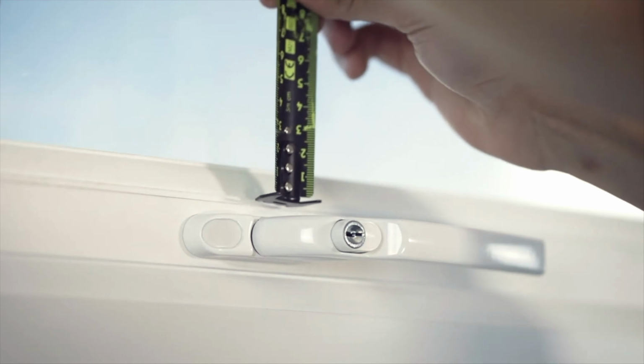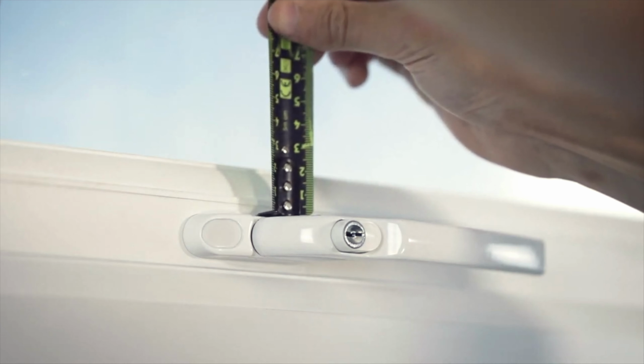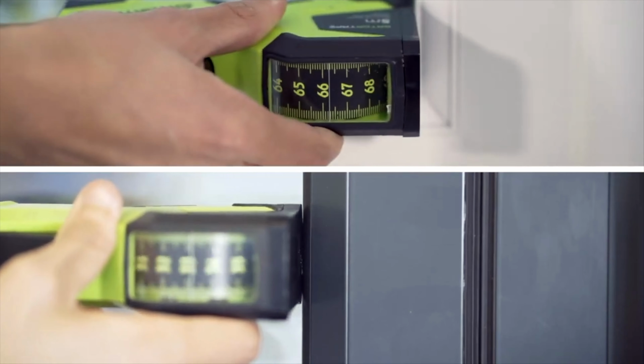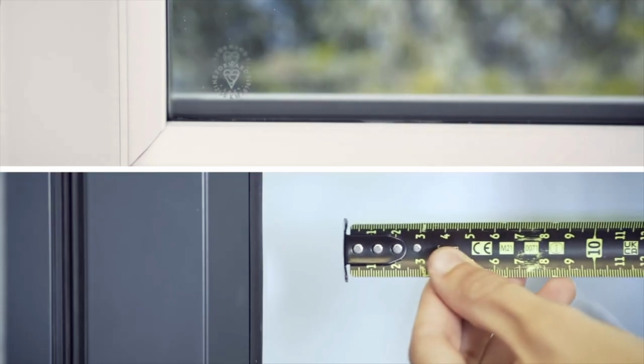First, we need to check if there's any obstructions around the window. If there is an obstruction, make sure it's at least 25mm away from the edge of the glass. For this product, we're going to measure the visible glass size. The gasket can vary on each window, so make sure you measure from gasket to gasket.